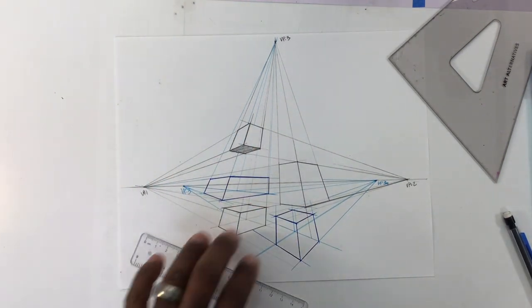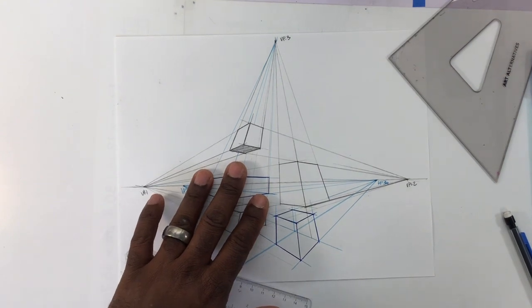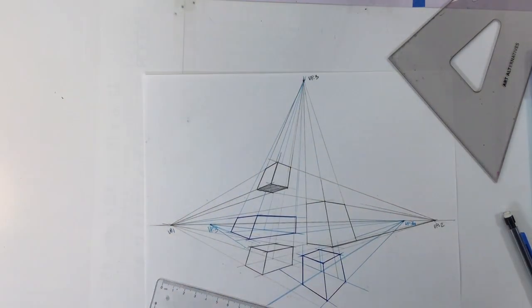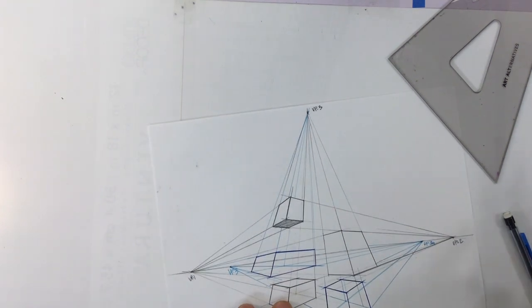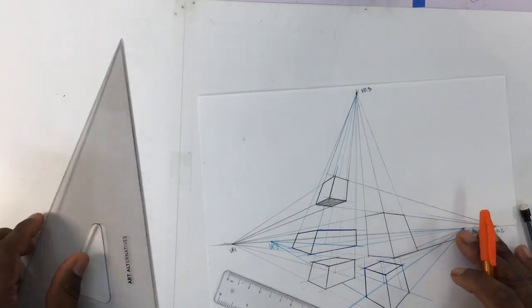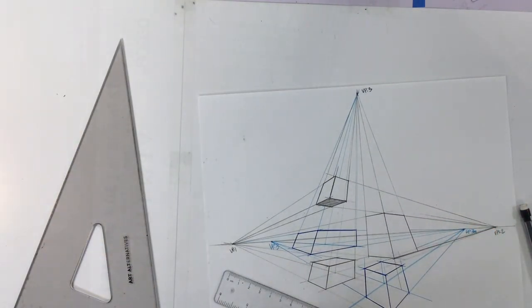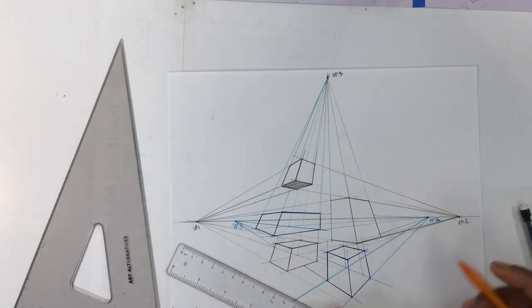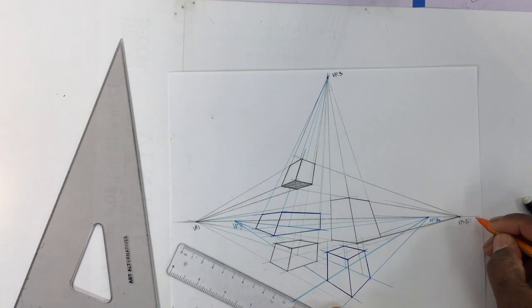Okay, let me draw a few more boxes and let's see what else we can get. Let me switch to orange so that can pop out a little bit. You know what? I'm going to go a little crazy here.